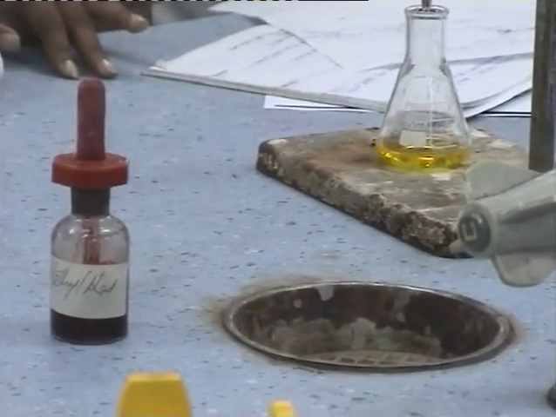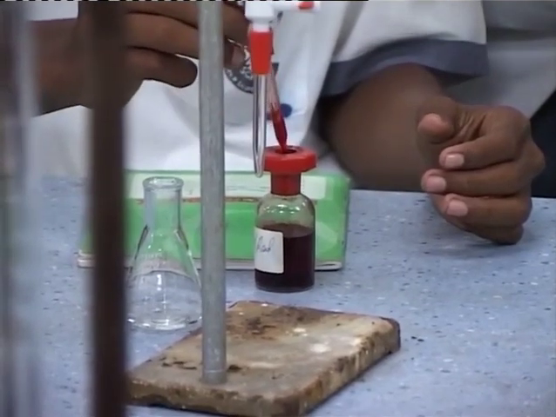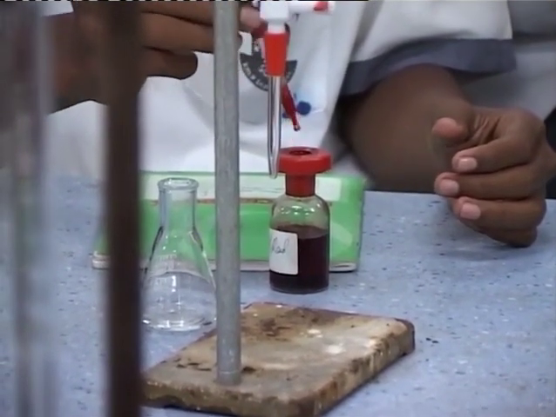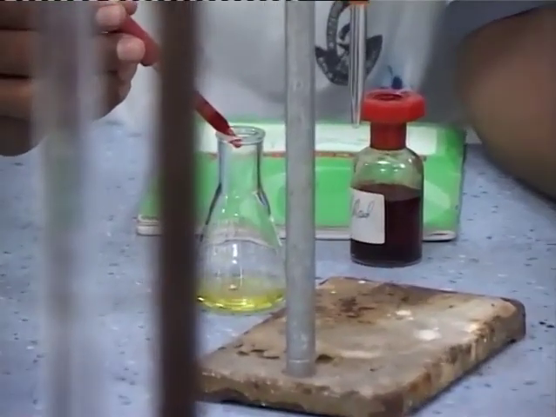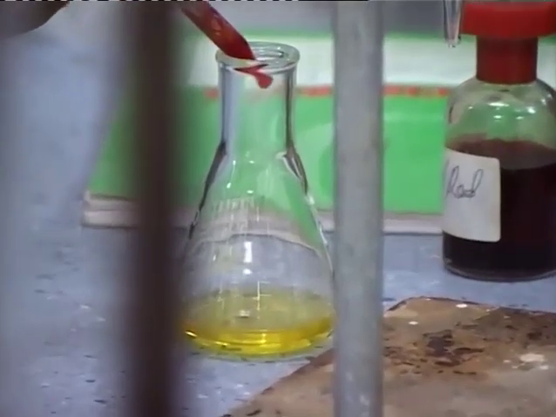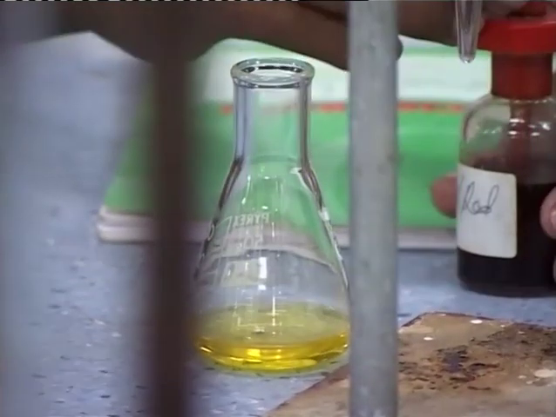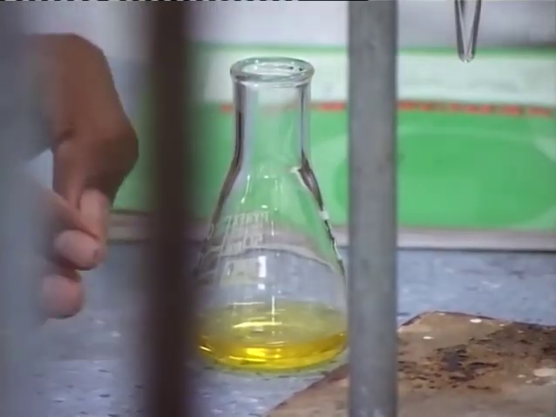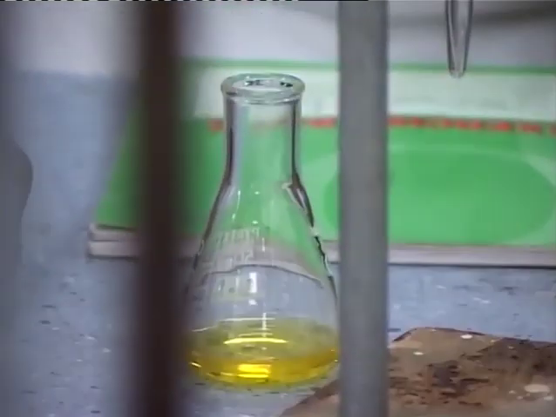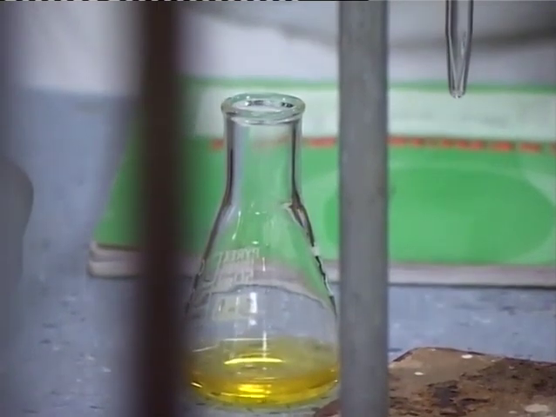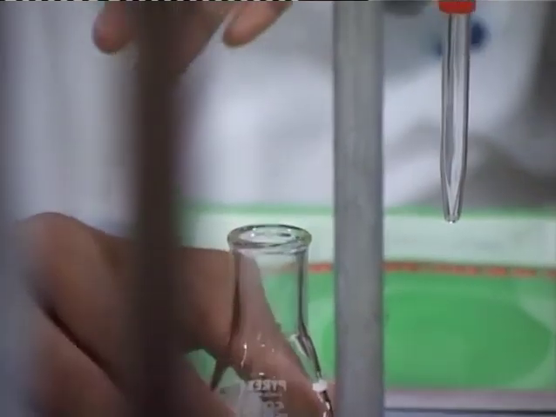That's right. This is your indicator. This will tell you exactly what point of neutralization. 1 drop, 2 drops, 3 drops, 4 drops, 5 drops. That's good enough. About 5 little drops. Okay, so you guys are what? The color is yellowish. Okay, and yours is pink.